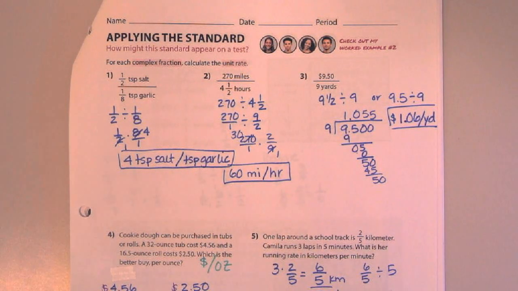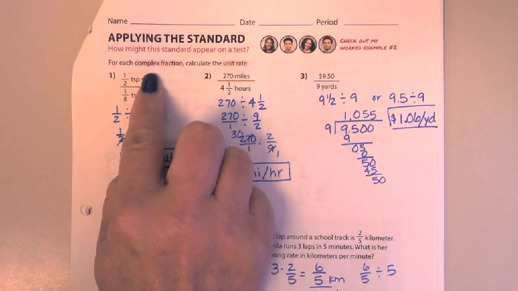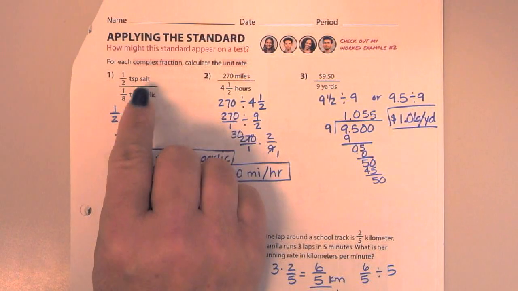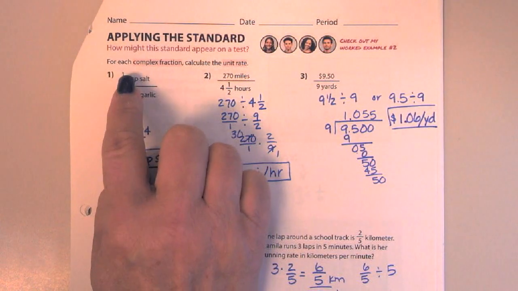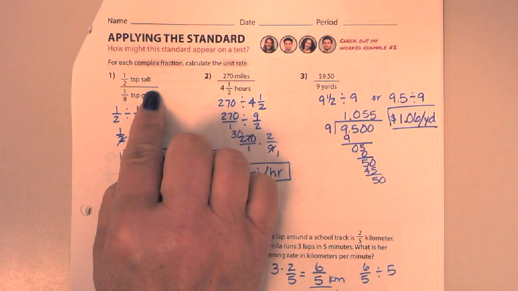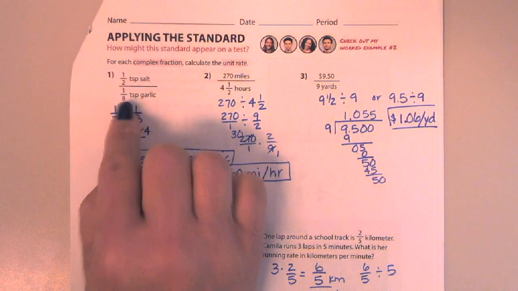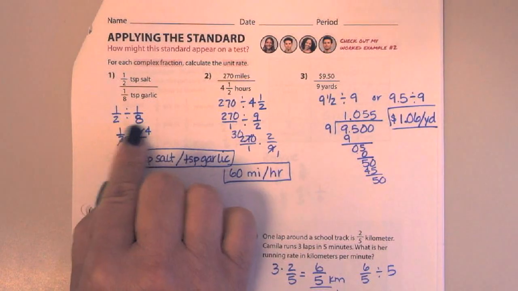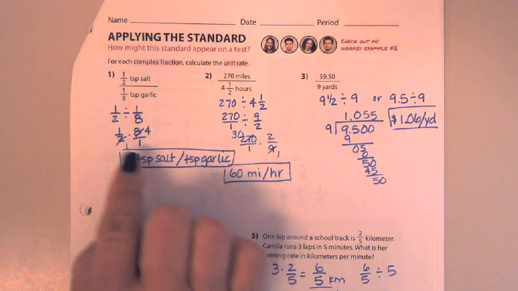All right, let's check the applying the standard that you guys just completed. For the complex fraction, a complex fraction just means that it's a fraction in a fraction. And this bar here means divide, remember. So it's the top divided by the bottom. So if I rewrite it, I've got 1/2 divided by 1/8.